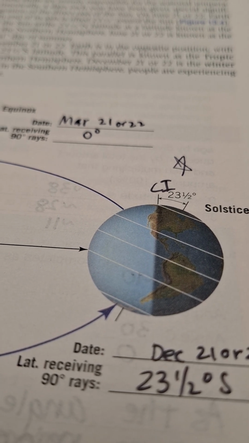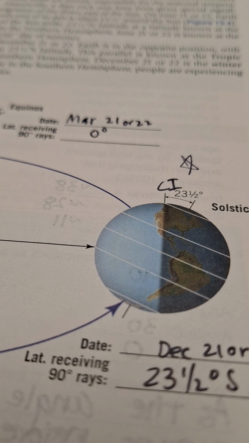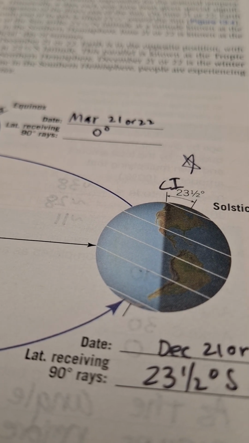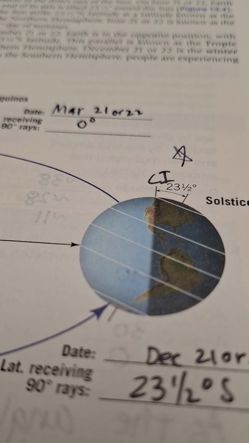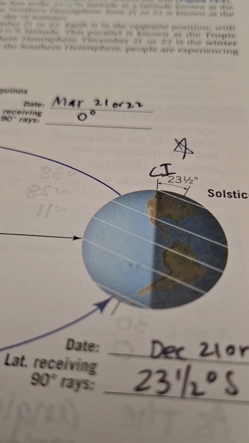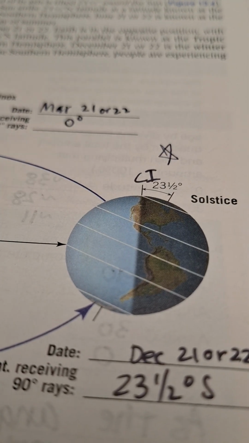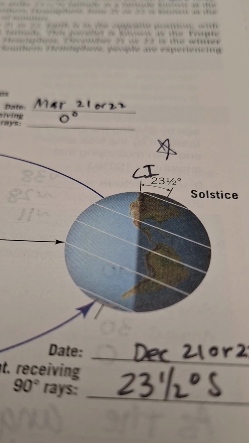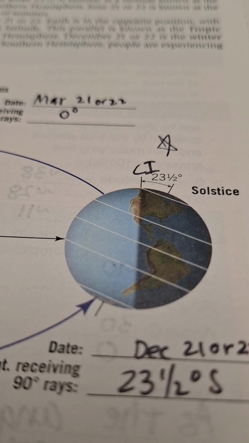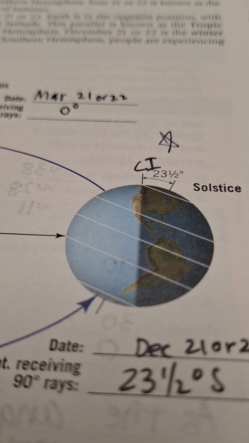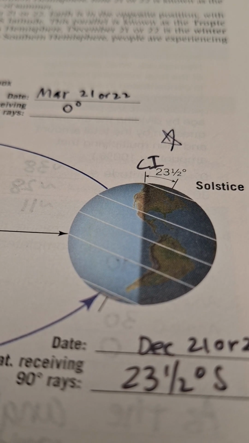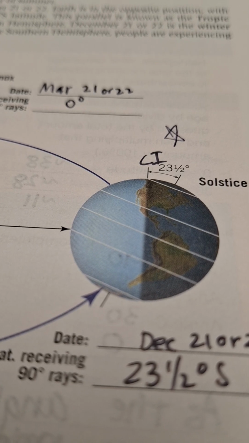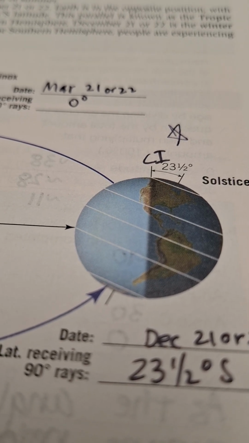So at 2 points during the year, that point matches up with the Tropic of Cancer and the Tropic of Capricorn. So what does that mean? Well, the intensity and duration vary as we go throughout the year. And that's why we have different amounts of daylight throughout the year. And it's why we have seasons. It's why we have different temperatures throughout the year, right?